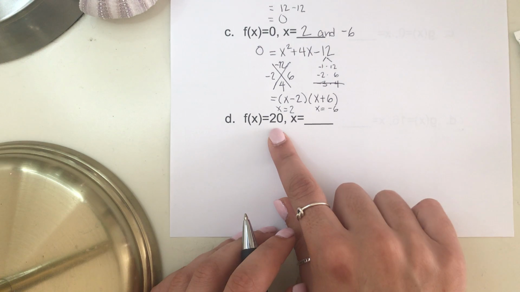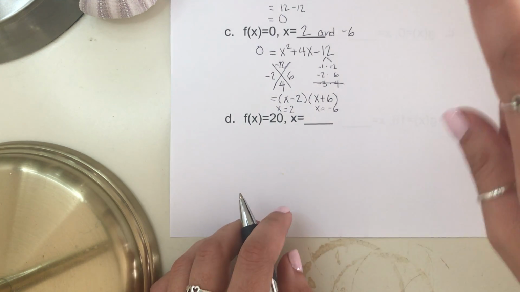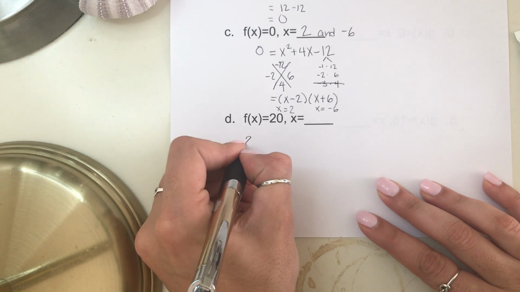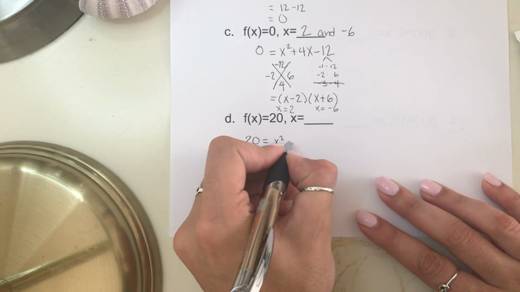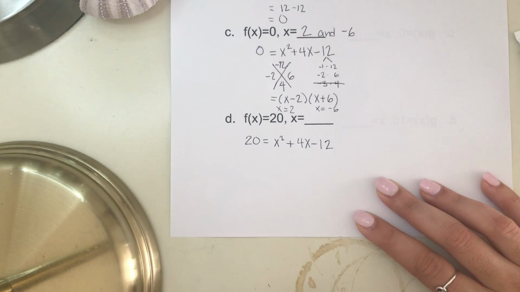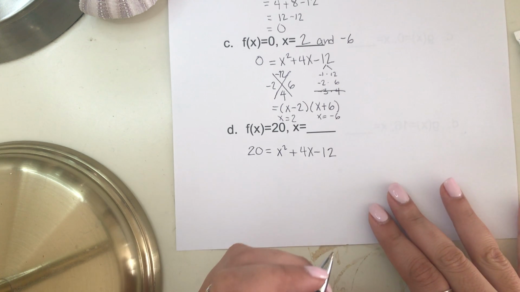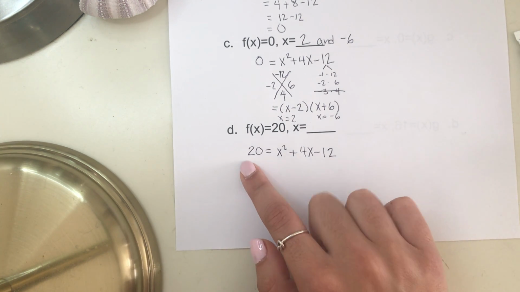And we see that part D says that f of x equals 20. So where I see f of x in my original function, I'm replacing it with the number 20. All right, x squared. Now, it's not enough to just start factoring because the function equals 20.